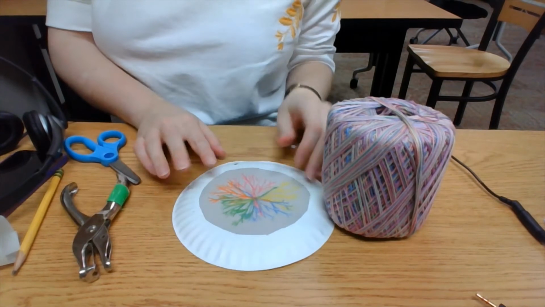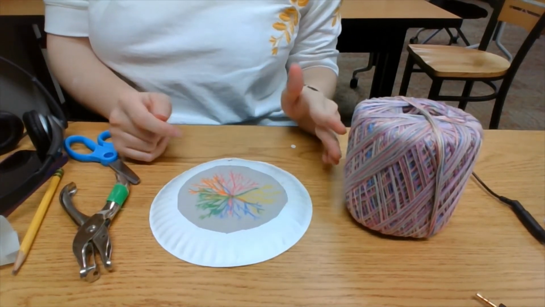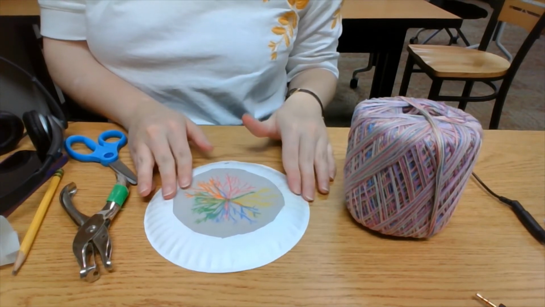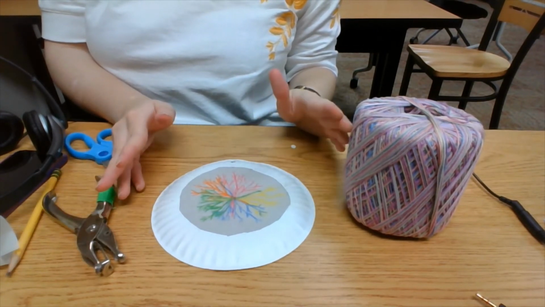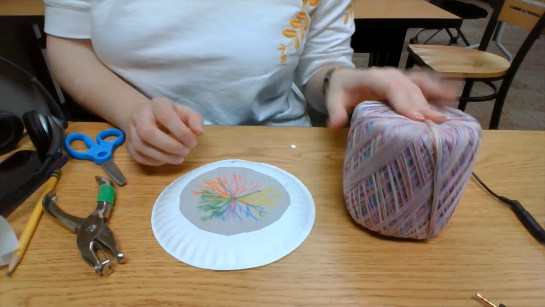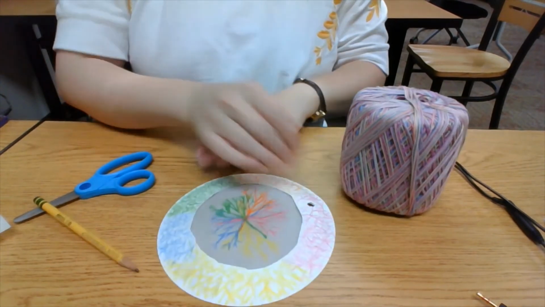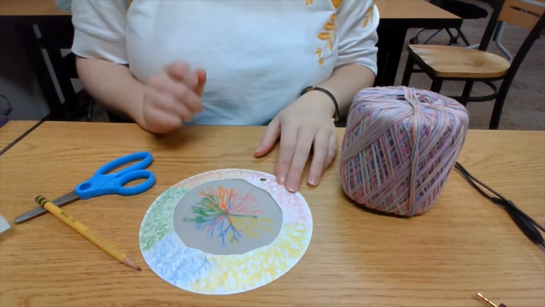And then I might decorate my frame a little bit. I think it looks a little plain, so I'm going to decorate a little. You can do your patterns again if you want to, or you can just do some fun colors, which is what I might do. And then I'll show you how to hang it up. Alright, so I went ahead and colored the edges of my paper plate and punched a hole in the top.